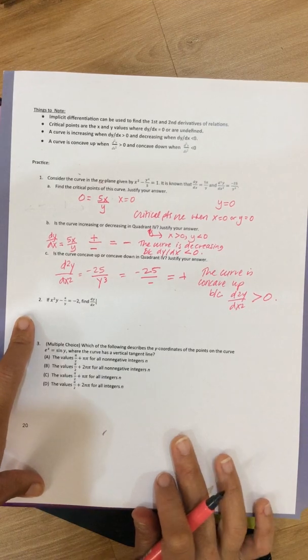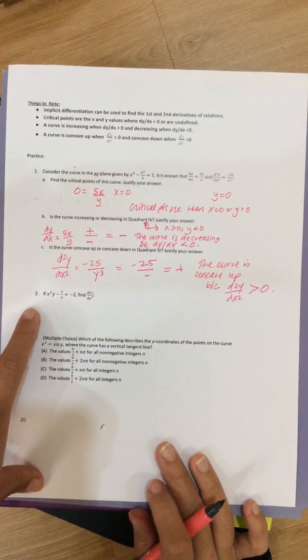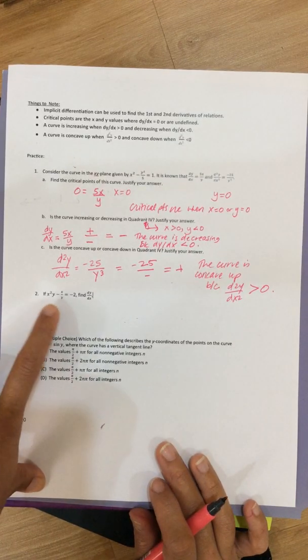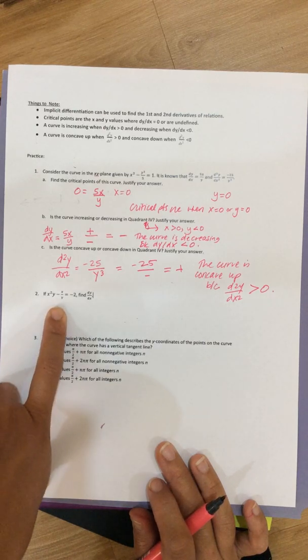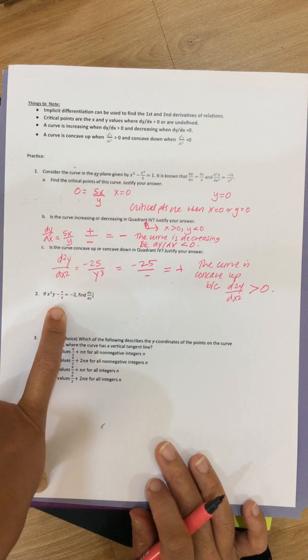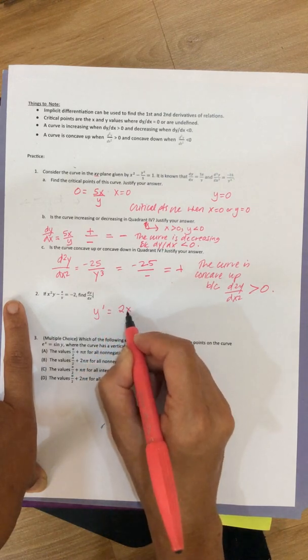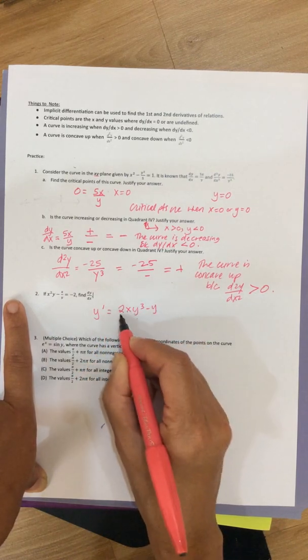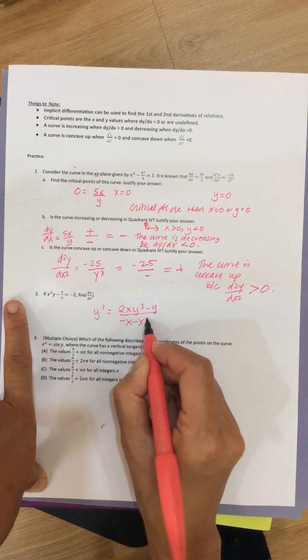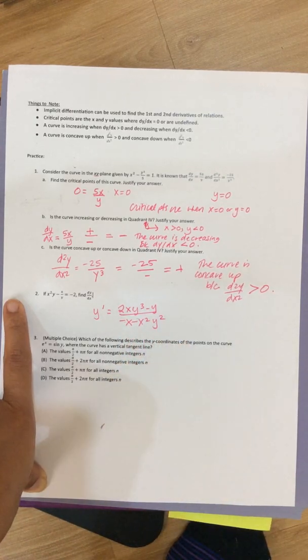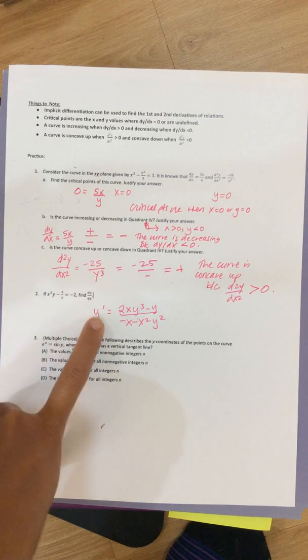All right, number 2 says if x squared times y minus x over y equals negative 2, find dy/dx. So this is just having you remember how to do implicit differentiation. I'm not going to do this because I don't want the video to be too long, but I will write the solution if you want to practice that. It's also okay if you don't want to do that right now. This is when we had class for like 90 minutes together last year and we could review things, but this is the solution to that.